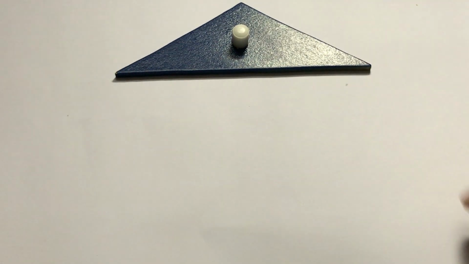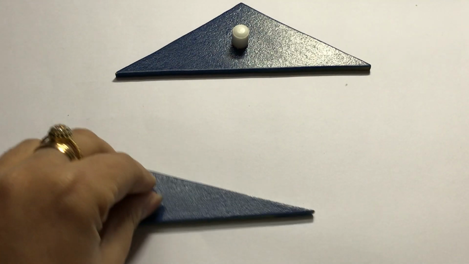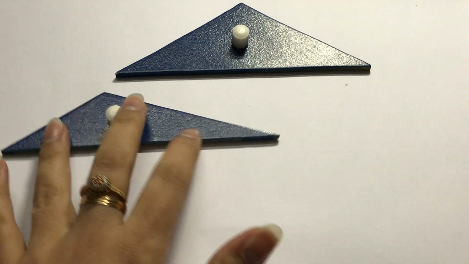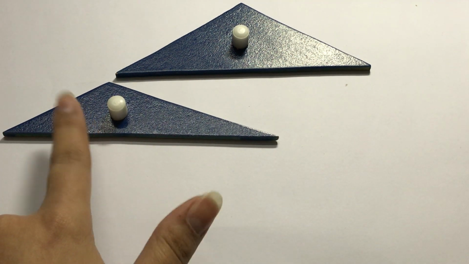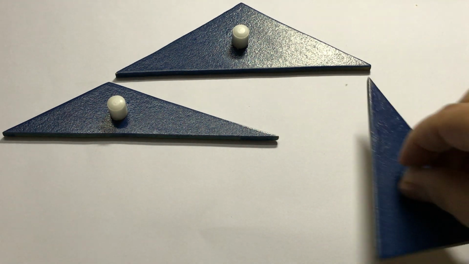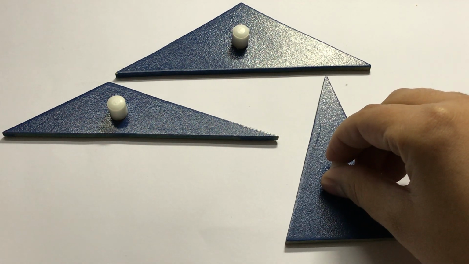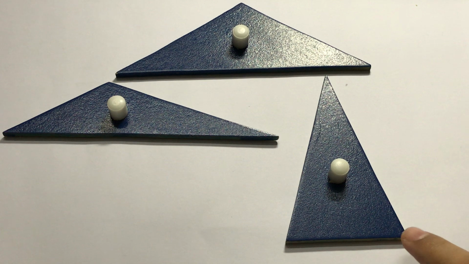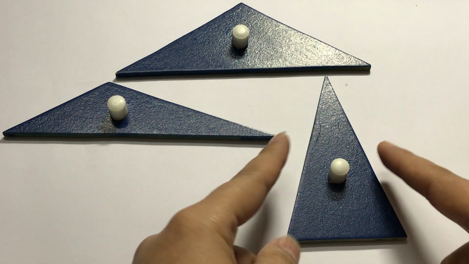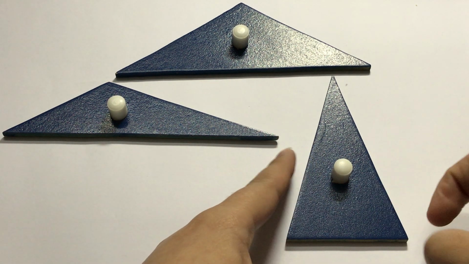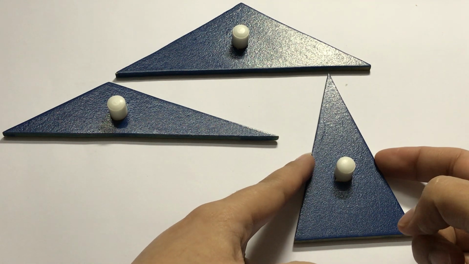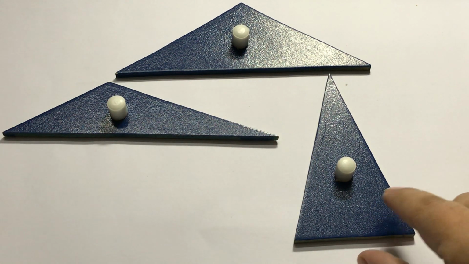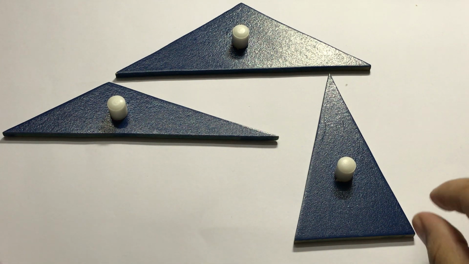Then we have discussed the types of triangles. Number 1, it's called a scalene triangle because it has no equal side. The second one is known as an isosceles triangle. Why do we call it an isosceles triangle? Because it has 2 equal sides. This one side is equal to this one, right? These 2 sides are equal. That's why it's called an isosceles triangle.